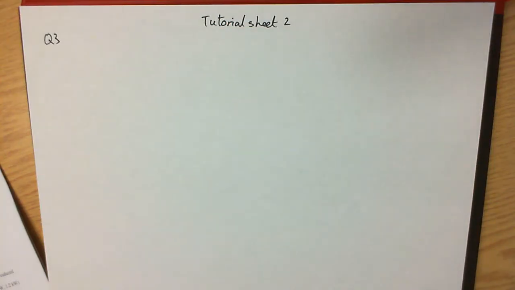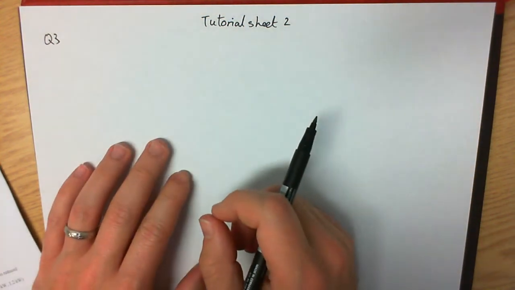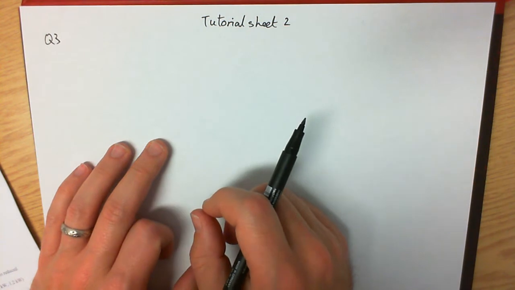So, tutorial sheet question 3. An AM double sideband broadcast station transmits an average carrier power output of 40 kilowatts and uses a modulation index of 0.707 for sine wave modulation. So we have to calculate three things. But first of all, let's pull out of that question the useful pieces of information.